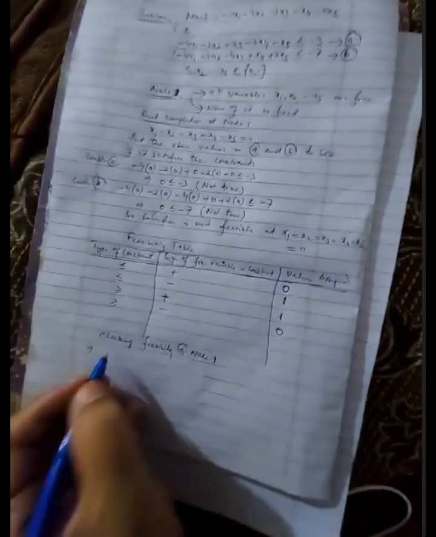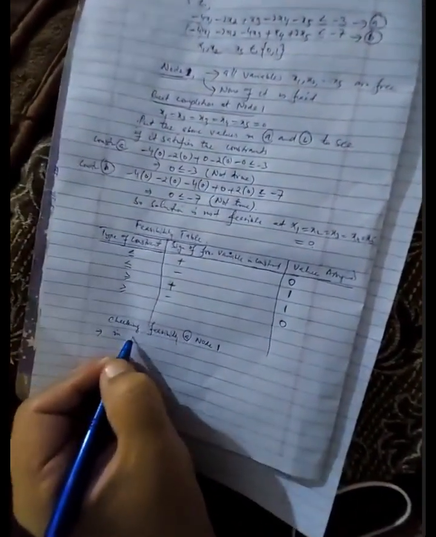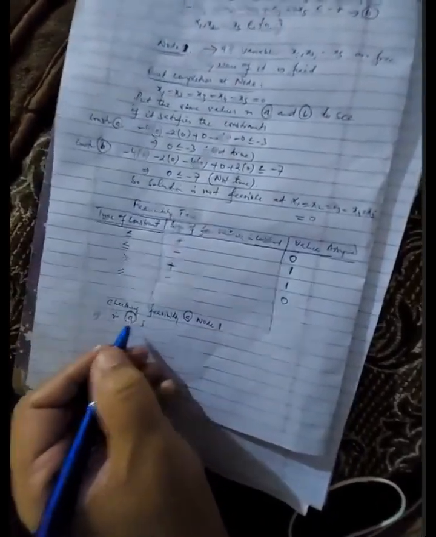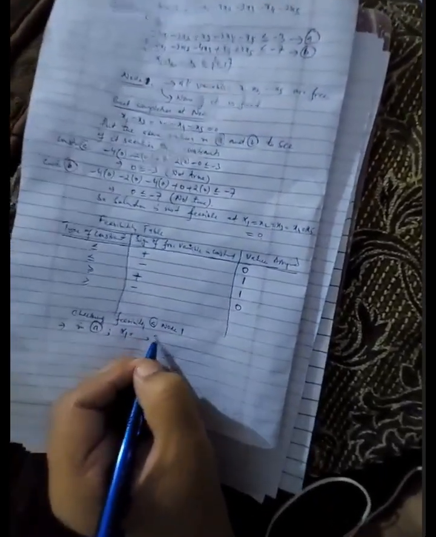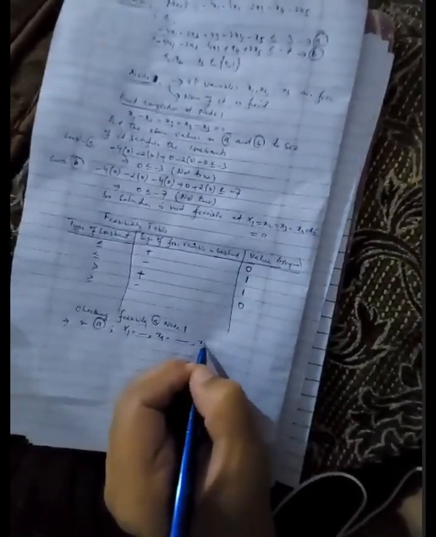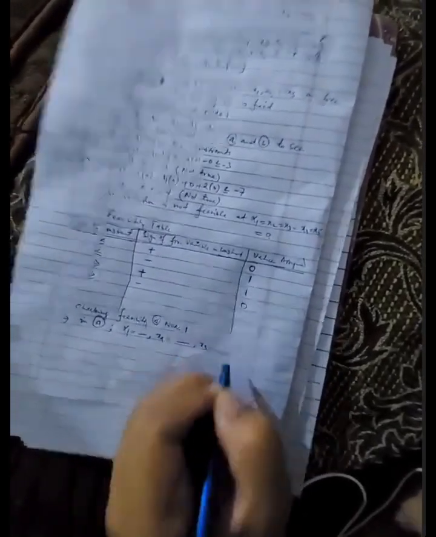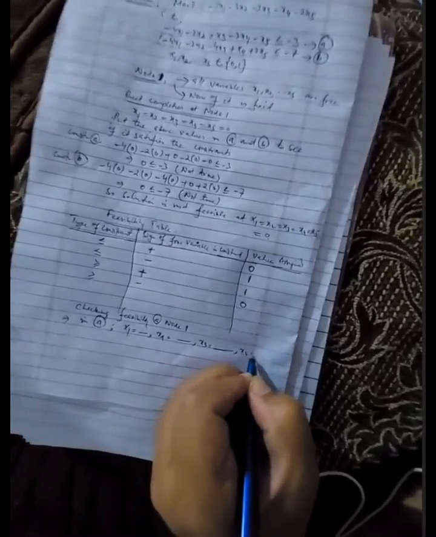So now we can say that in A, in the first constraint actually, x1 will be equal to, x2 will be equal to, x3 will be equal to, x4 will be equal to.